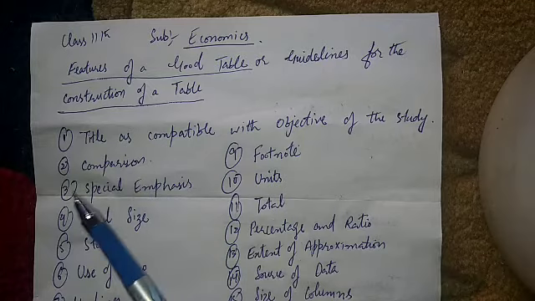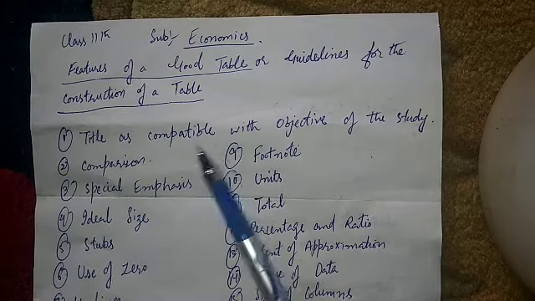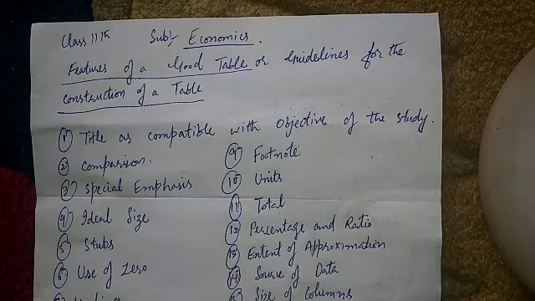Number one is title as compatible with the object of the study. See, the title of a table must be provided at the top center of the table, and it must be compatible with the objective of the study. Second one is comparison. It should be kept in mind that items, that's called cells, which are to be compared with each other are placed in columns or rows close to each other.